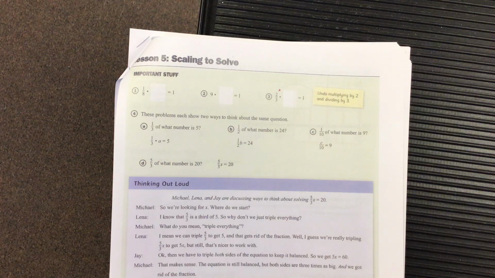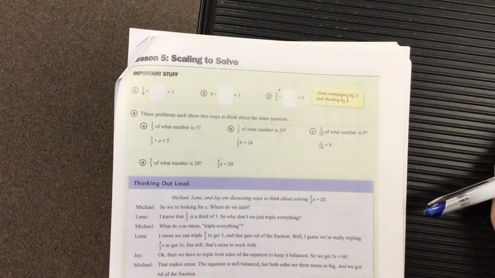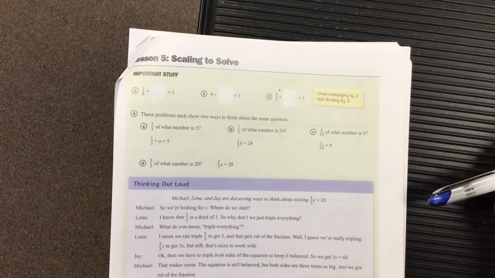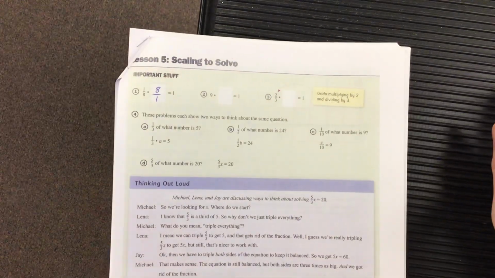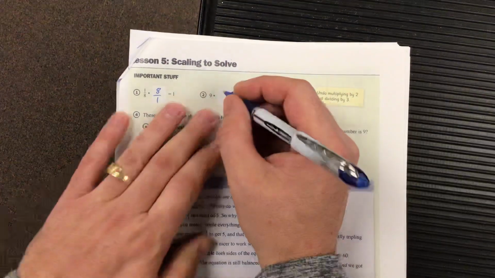All right, first question. That was offensive, Sean. 1 over 8 times what is 1? It's okay, but 8. 8 is correct. Number of times it's reciprocal. 9 times what? Is 1. 1 over 9. Good.